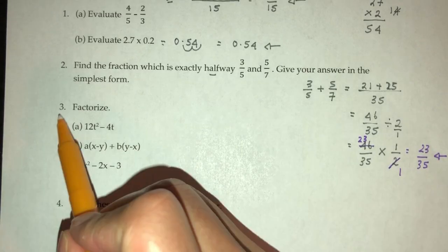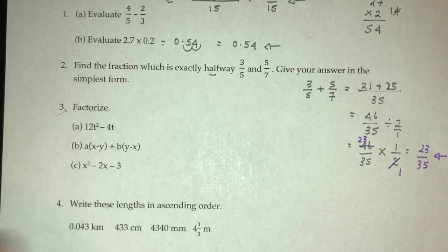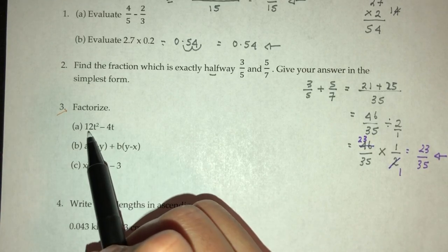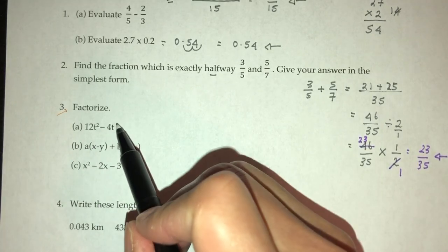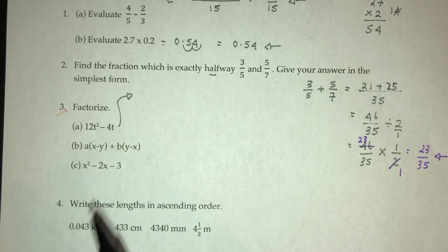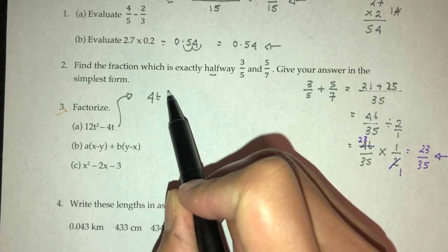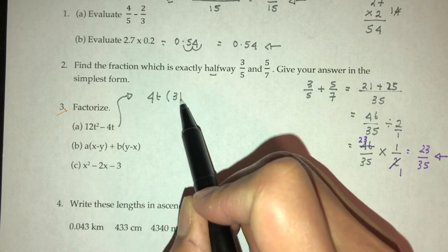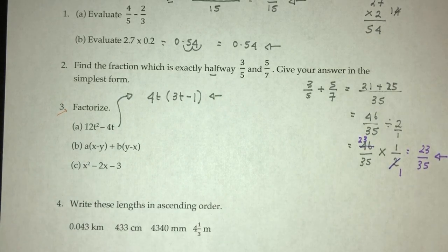Now let's move on to question number 3. So here we have to factorize these equations. So first one, let's see what we have. So here we have 12, here we have 4, here we have t squared and t. So let's bring this here. So by observation, you can see we have 4 common and we have t common. So you will have 4t times 3t minus 1. Okay, that is your answer for part A.